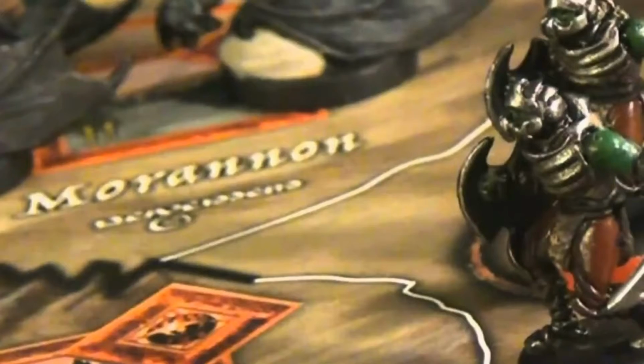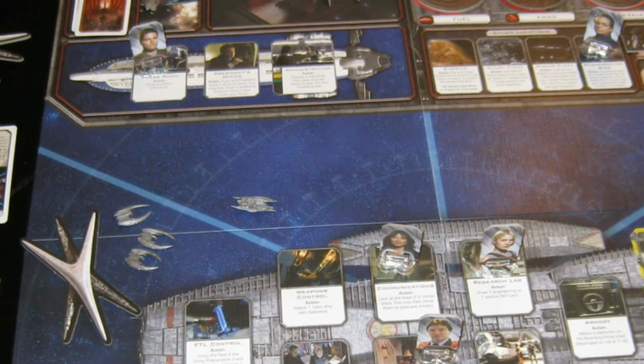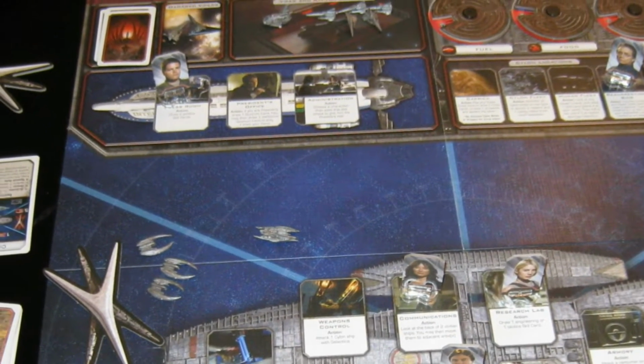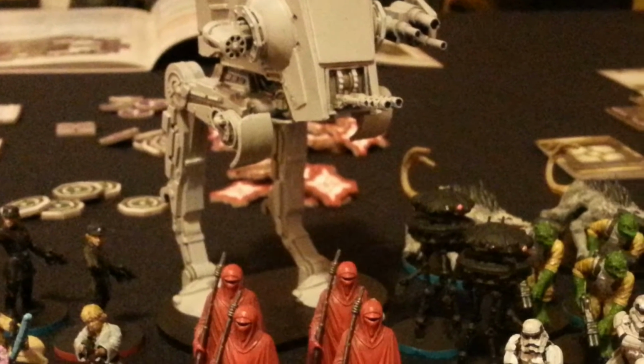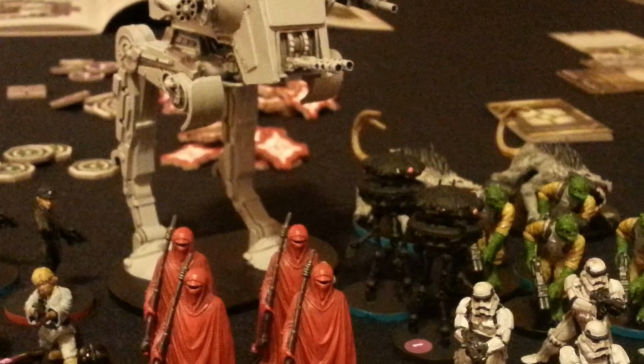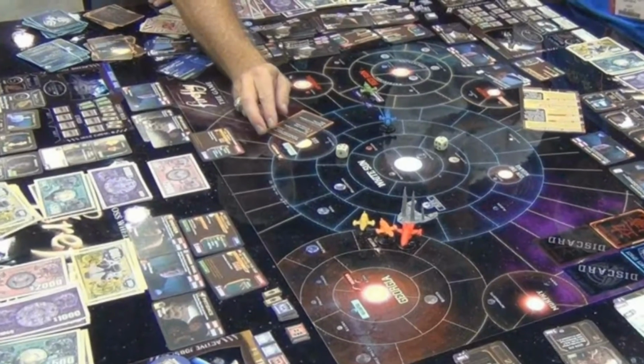Lord of the Rings, Battlestar Galactica, Star Wars, and Firefly. Stop, I just can't.